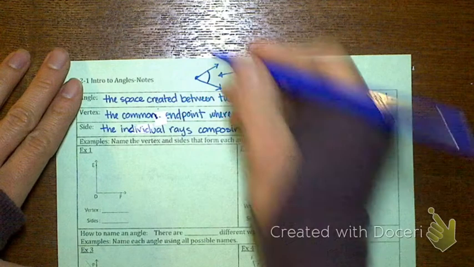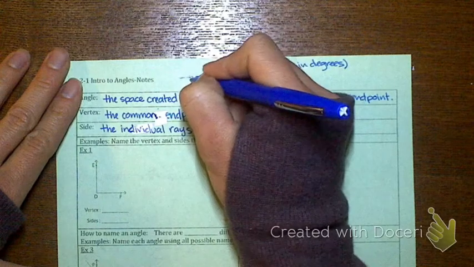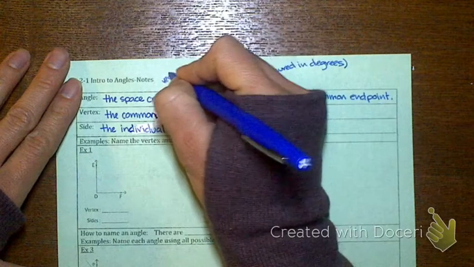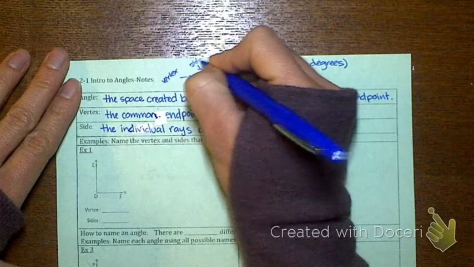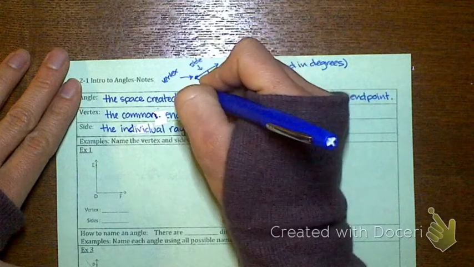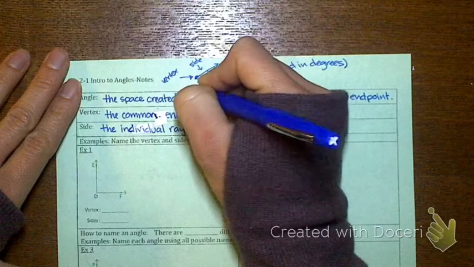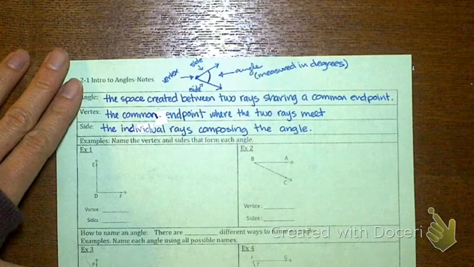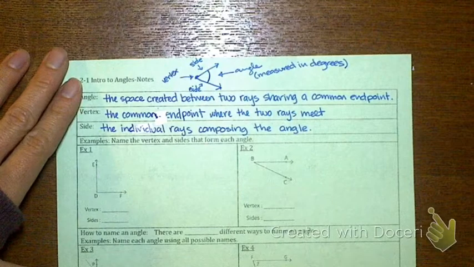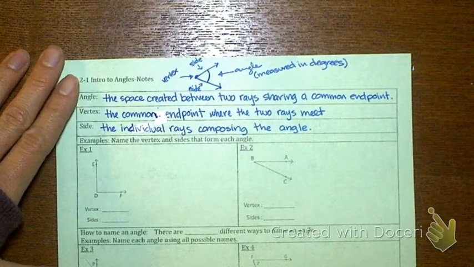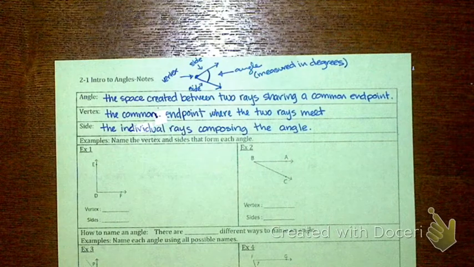All right. Now, this part here, the common endpoint, this is your vertex. And this part here is your side. And then this part here, this other ray is your other side. Okay? All right. Does anyone need more time writing or drawing anything right now? No?